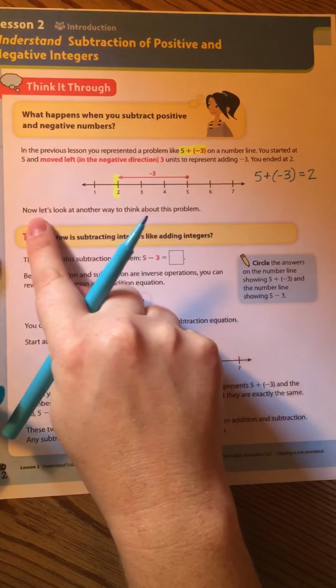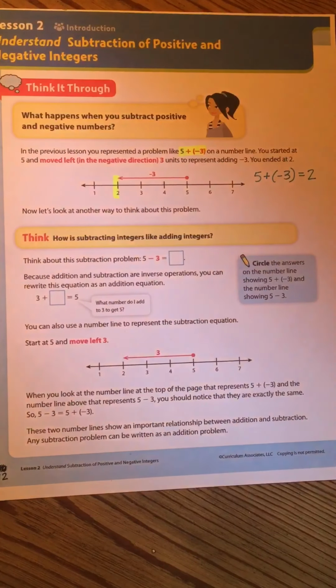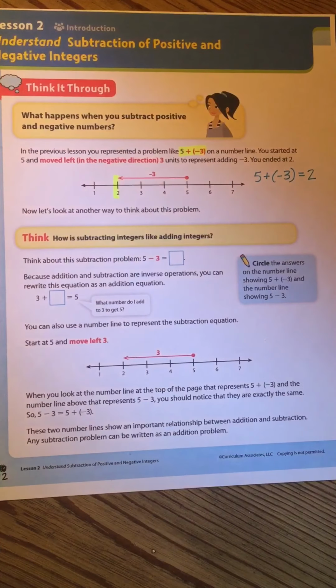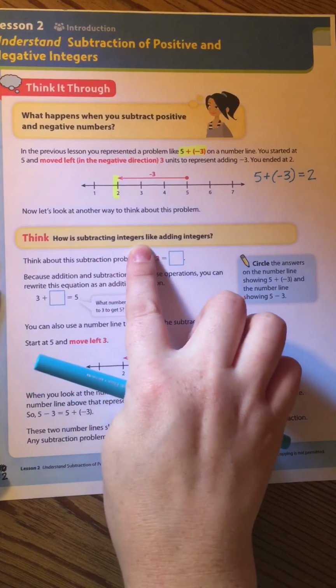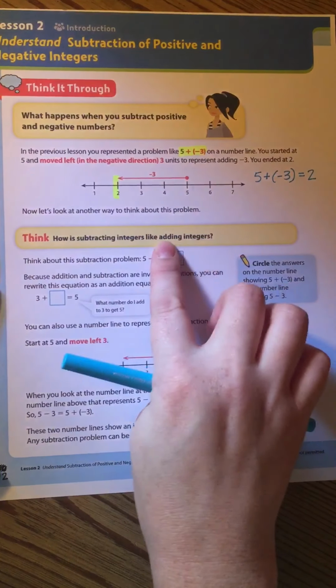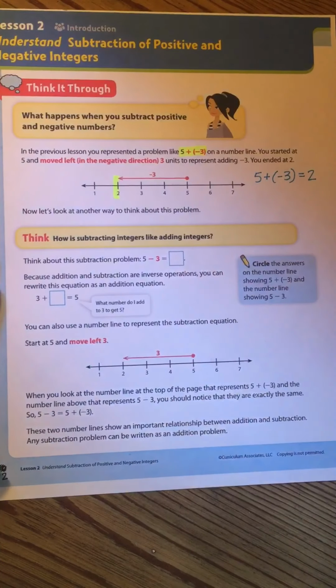So we're going to look at another way to think about this problem, and we're going to talk about the relationship between adding and subtracting. How is subtracting integers, which is the new thing, like adding integers, which is something we already know how to do from last week?